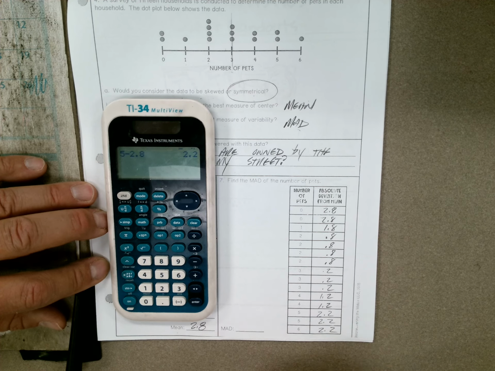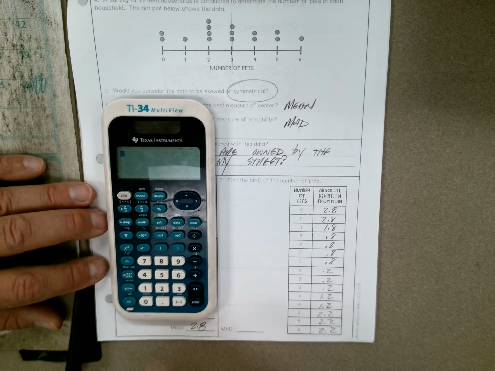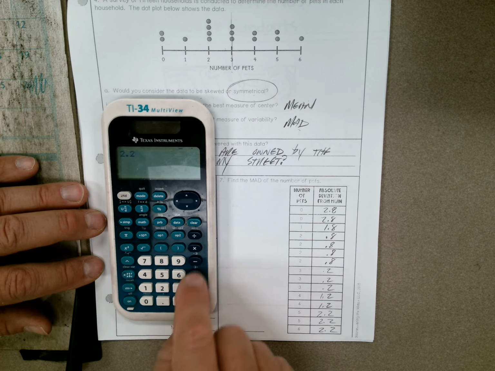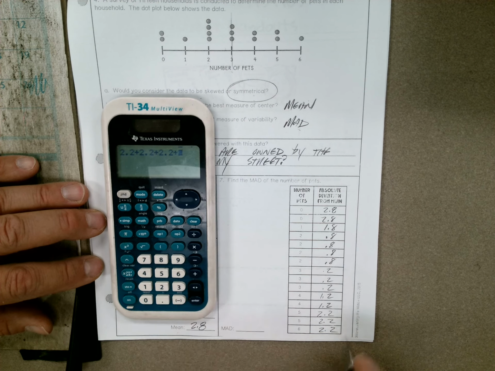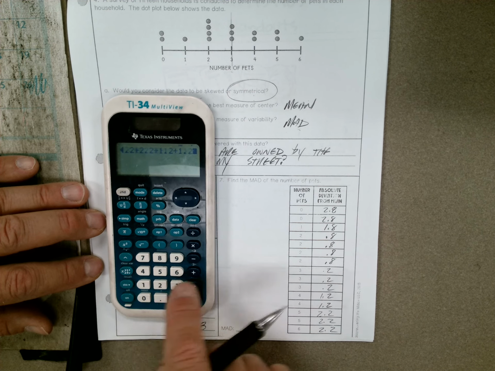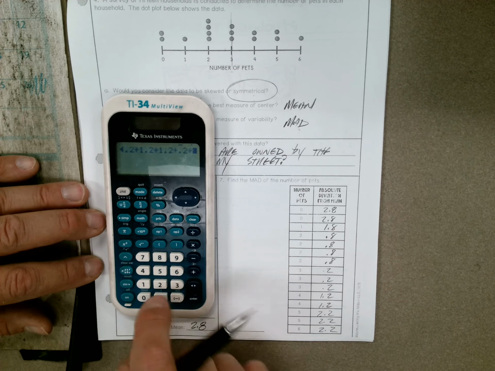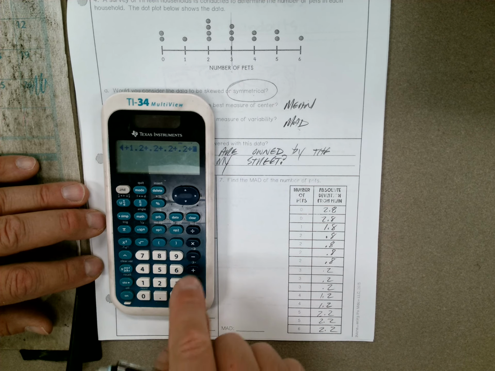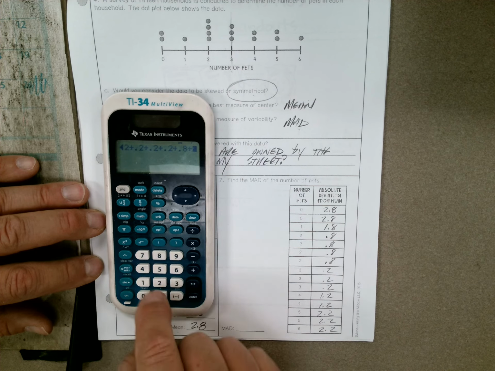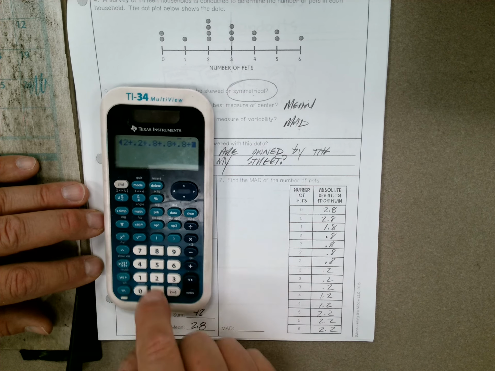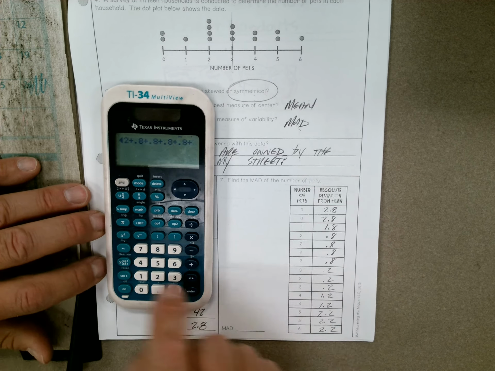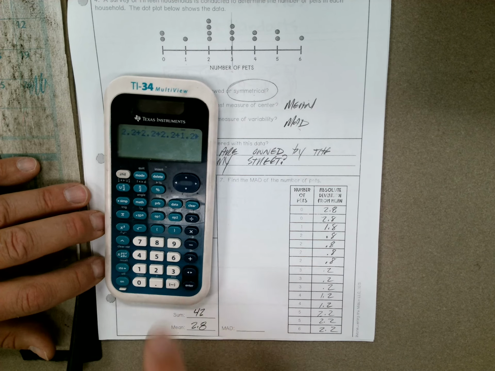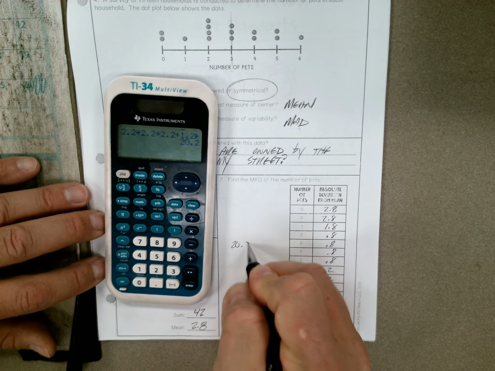2.2, 2.2. Okay. Now I'm very carefully going to add these up, right? So I have 3 2.2s. I have 2 1.2s. I have 3 0.2s. I have 4 0.8s. I have a 1.8. I have a 2.8. And that sum is 20 and 2/10.